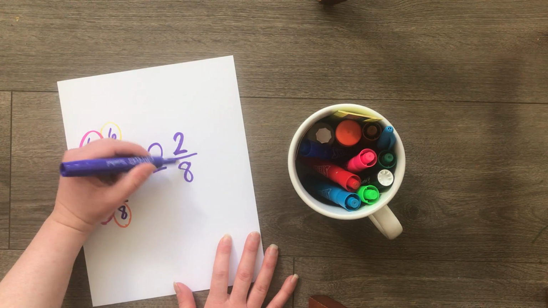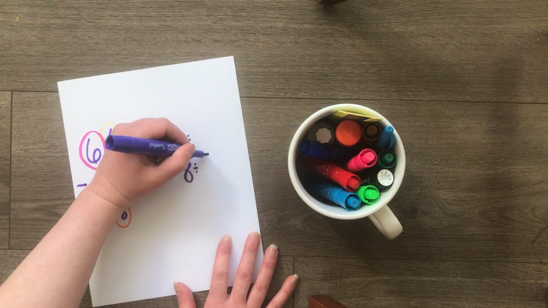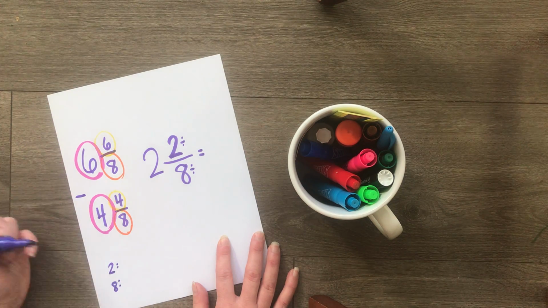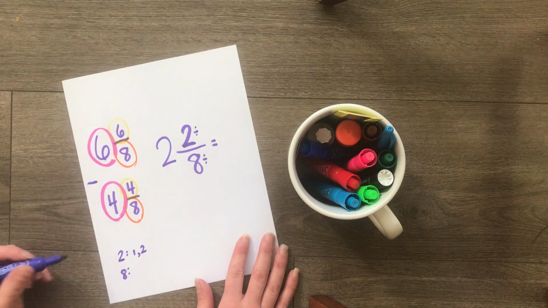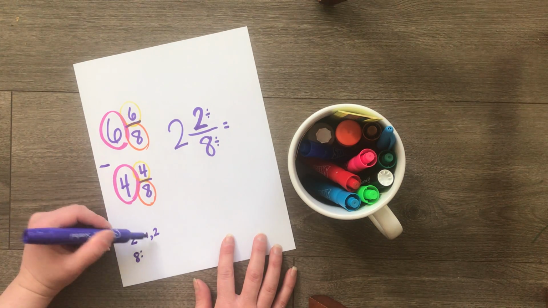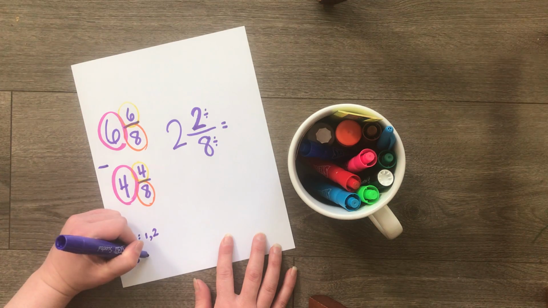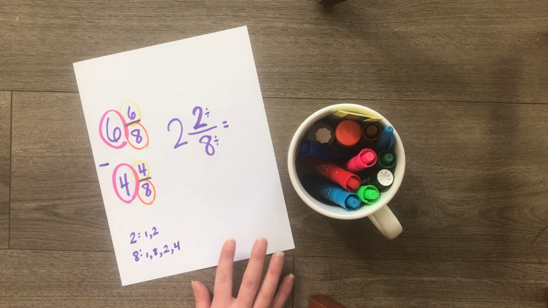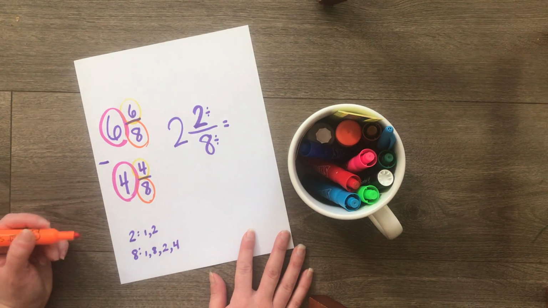And I know, looking at 2/8, these numbers can be simplified. So let's go down here and find the factors of 2 and 8 real fast. I know 2 is a prime number. Remember prime and composite? 2 is a prime number, so it only has two factors, 1 and 2. 8 has a few more: 1, 8, 2, and 4. Now, where's the common factor?